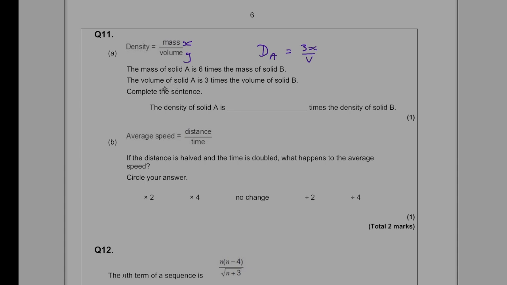And then it says the volume of solid A is 3 times the volume of solid B. So I'm kind of overly complicating this, I think. Carry on.